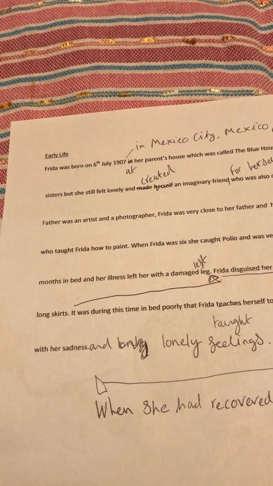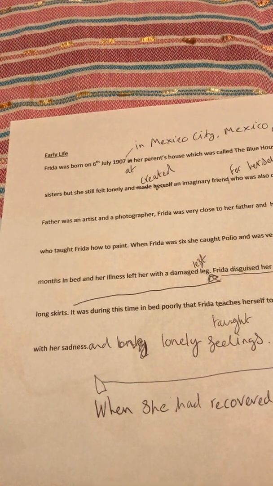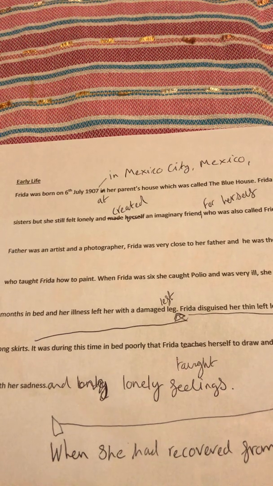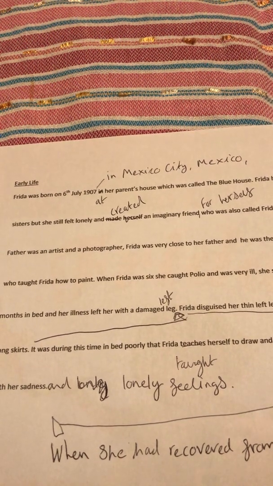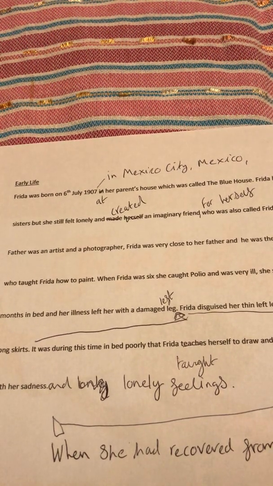Right. Okay. I could keep looking at that and editing it again and again and again. But I'm not going to. I'm going to leave it like that and carry on editing the rest of my writing.